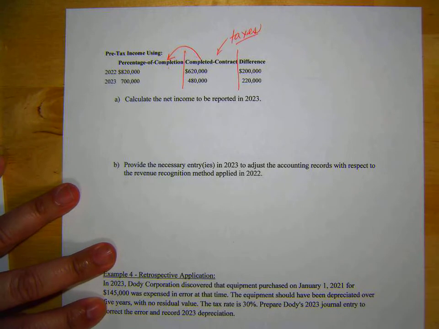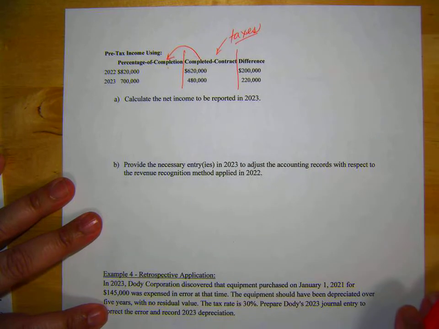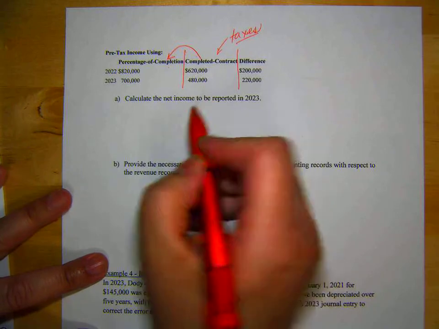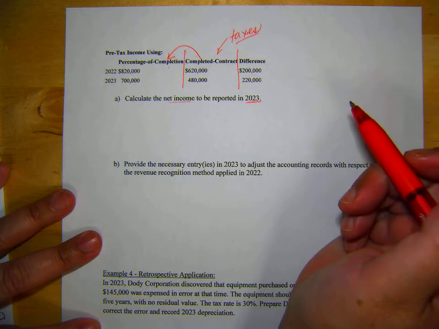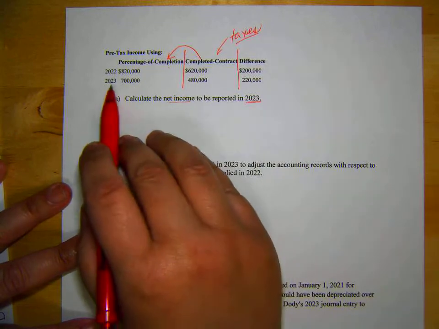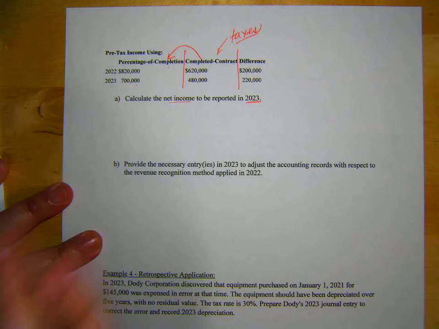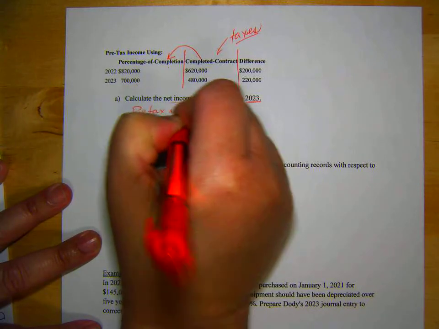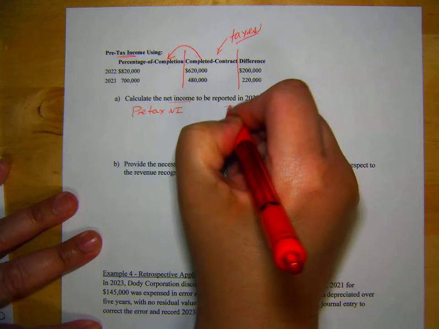Okay, so let's see what they want us to do. We already know that it is an error, so we're going to adjust it retrospectively. So calculate the net income to be reported in 2023. So we're looking at 2023. We know we're going to use percentage of completion. So, our pre-tax net income, notice it's pre-tax income, is going to be $700,000.